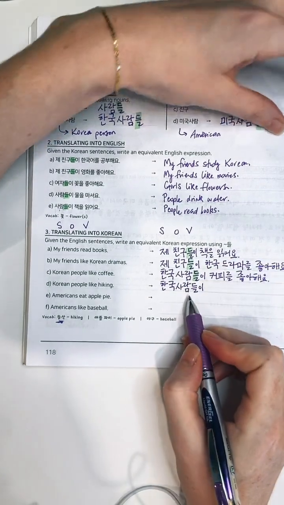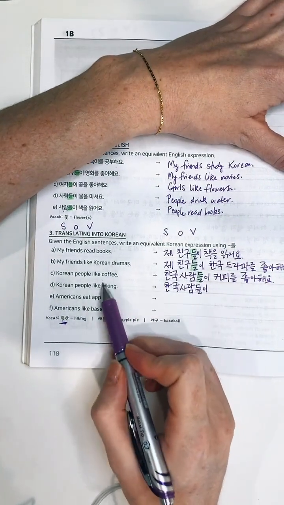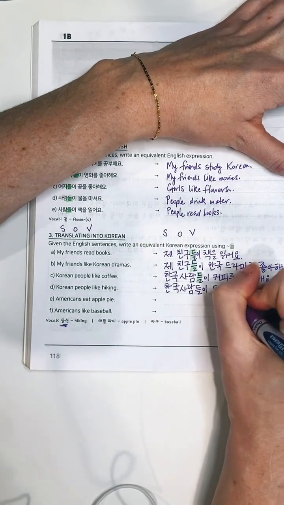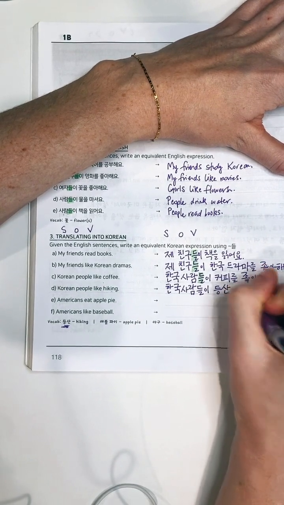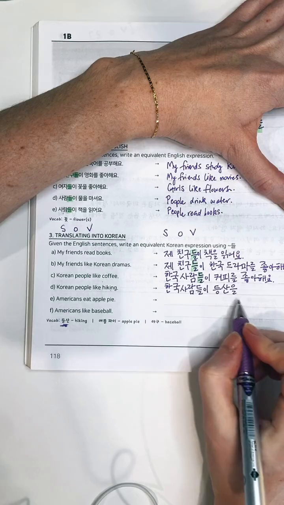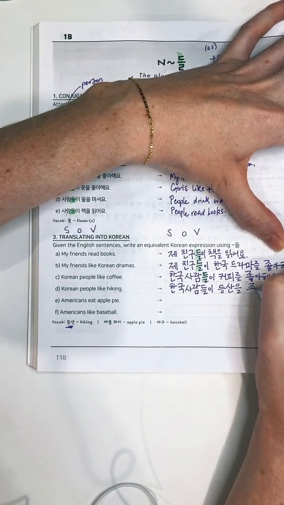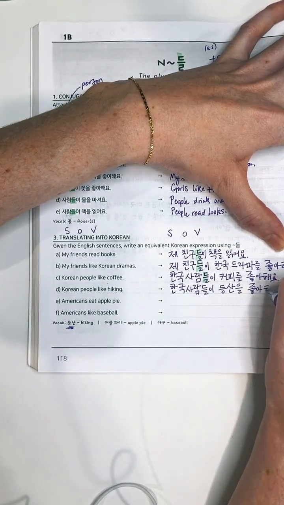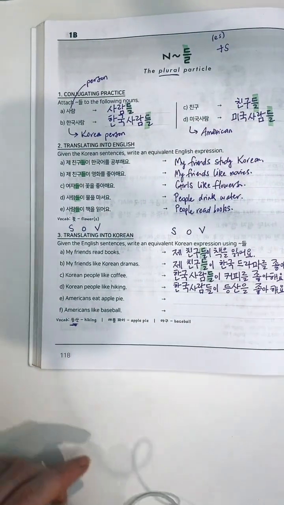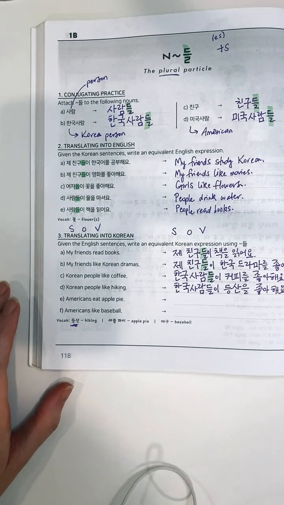Korean people, what do they do? They like hiking. Object comes first, hiking, which is 등산. This ends on a consonant, right? So we add 등산을 좋아해요. They like it. 한국 사람들이 등산을 좋아해요.